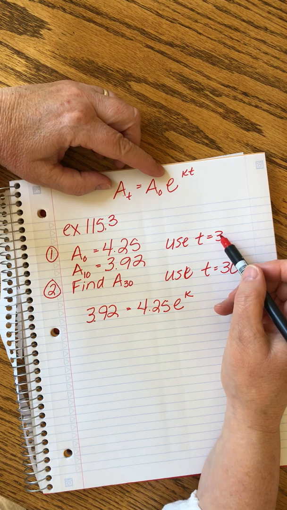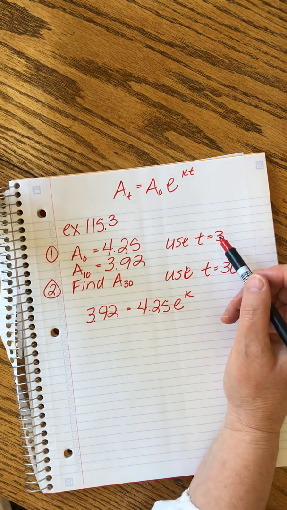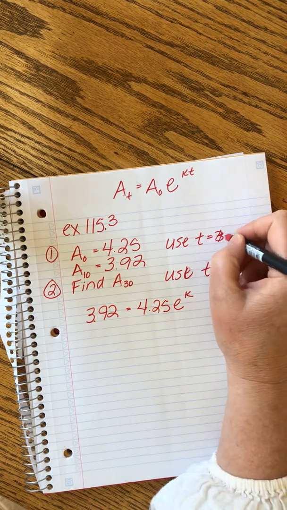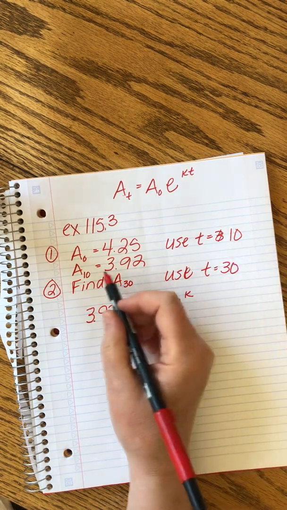How do we know that? Oh wait, not 3. This is 10. I had 3 here and I had 10 here.